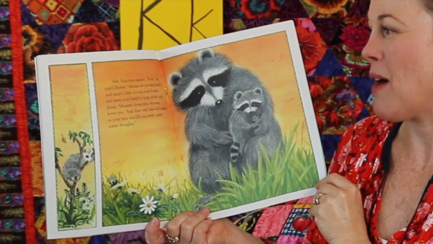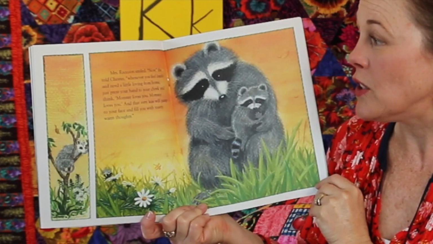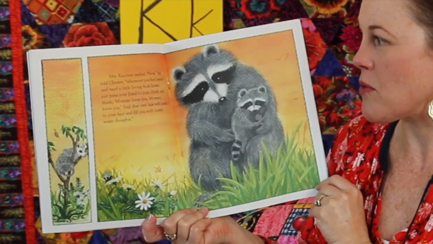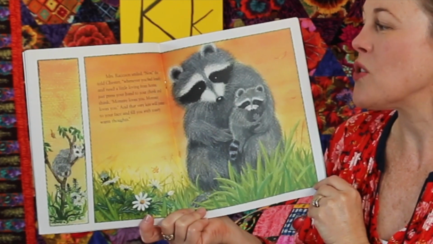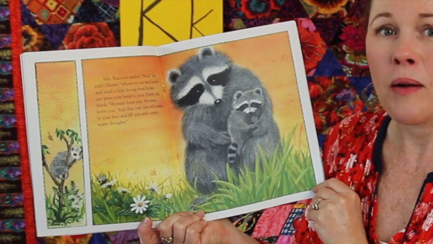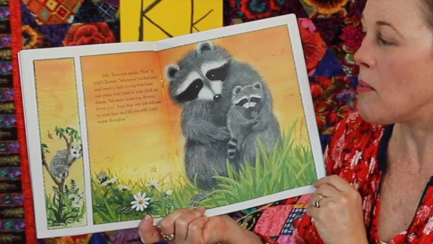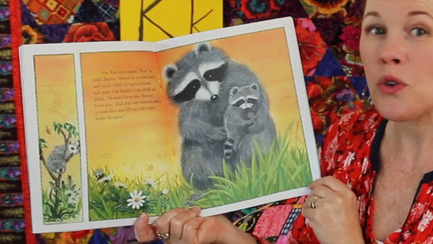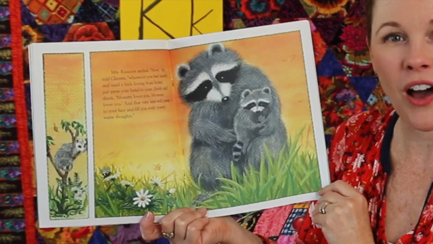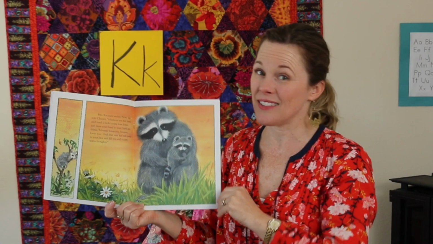Mrs. Raccoon smiled. "Now," she told Chester, "whenever you feel lonely and need a little loving from home, just press your hand to your cheek and think, 'Mommy loves you, Mommy loves you.' And that very kiss will jump to your face and fill you with toasty, warm thoughts." Mommy's kisses are magic like that, aren't they?